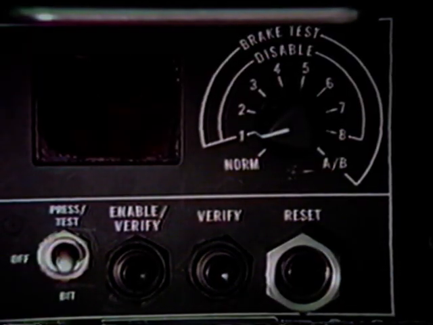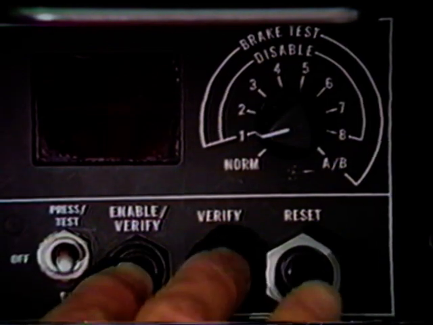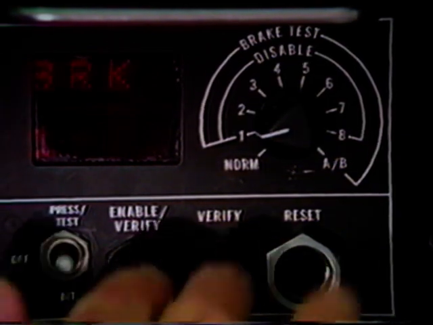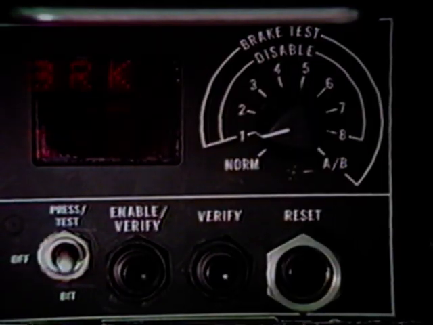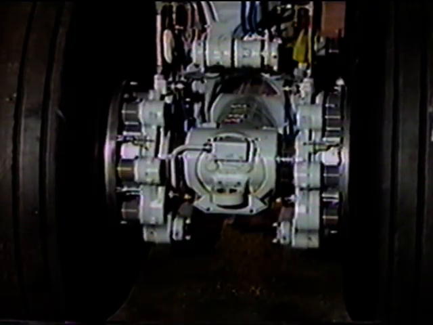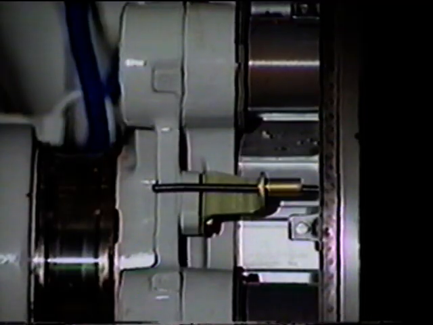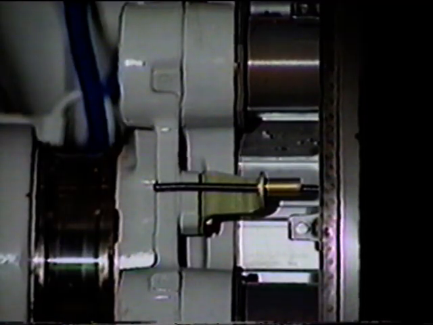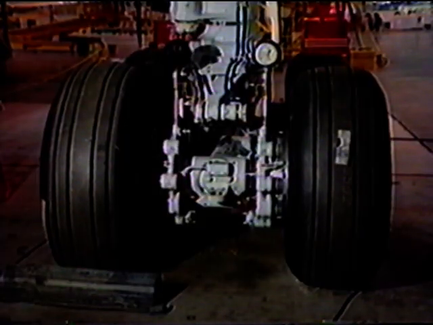Place the selector switch on the control unit to the Brake Test 1 position. Press the Enable Verify and Verify switches, then release. Check that brake number 1 releases and reapplies. Watch the brake wear indicator movement, or install a pressure gauge on the brake bleed port and observe the pressure change.